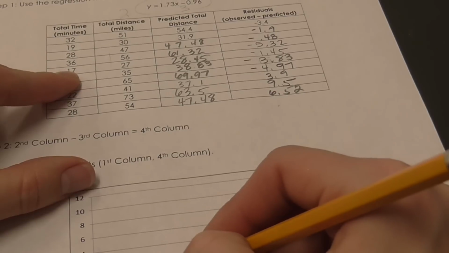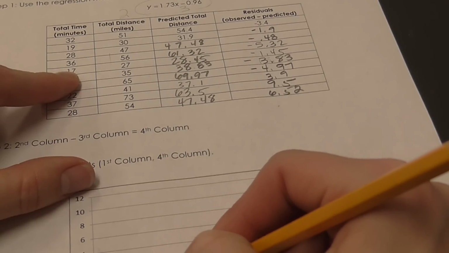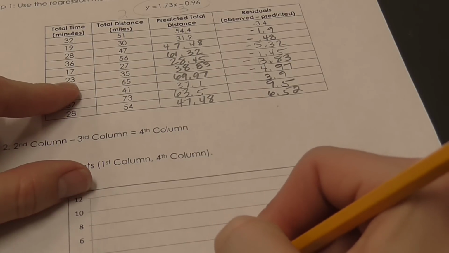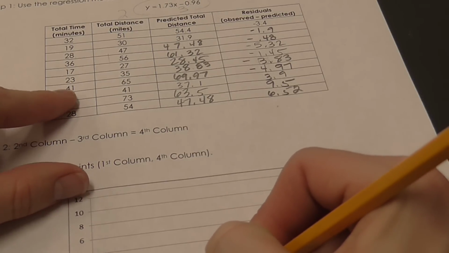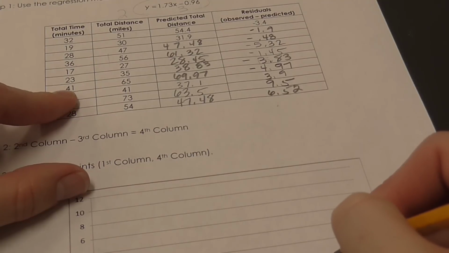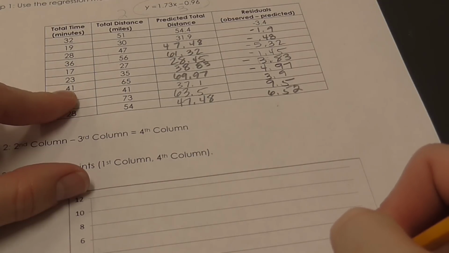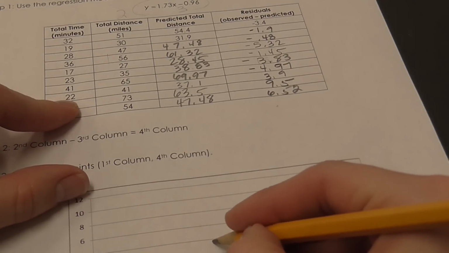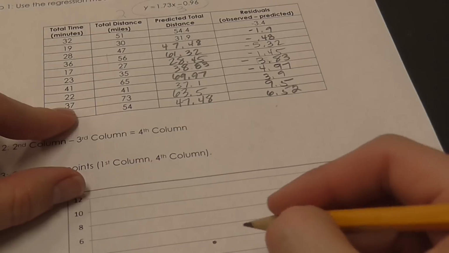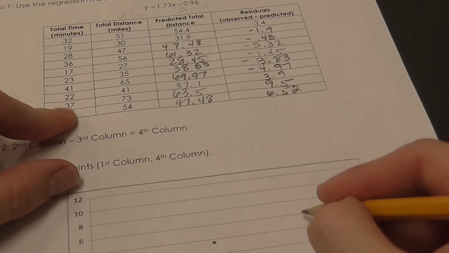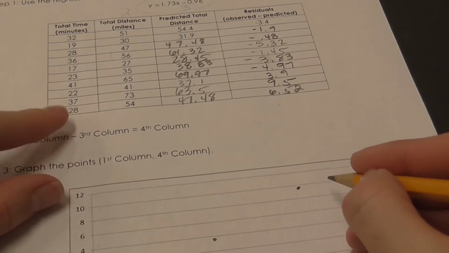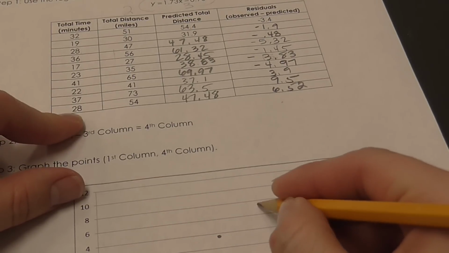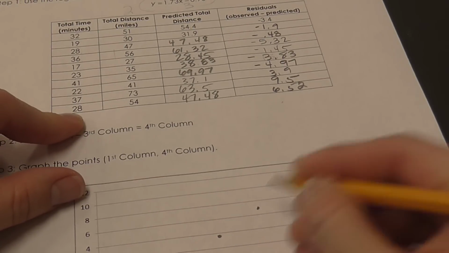At 17, I'm at negative 1.45. At 23, I am at almost negative 4. At 41, negative 5, just about. 22, I'm at positive almost 4. 37, I'm at positive almost 10. And 28, I'm at positive 6.5.